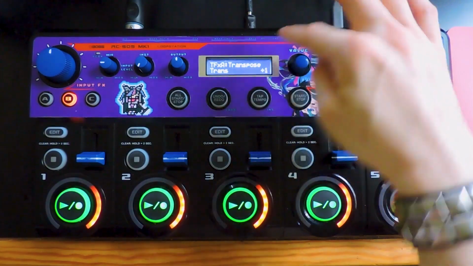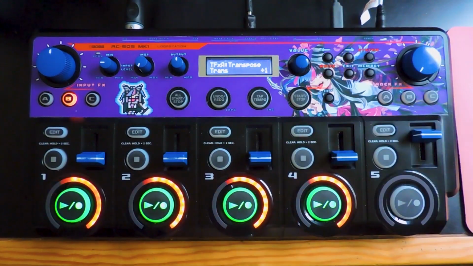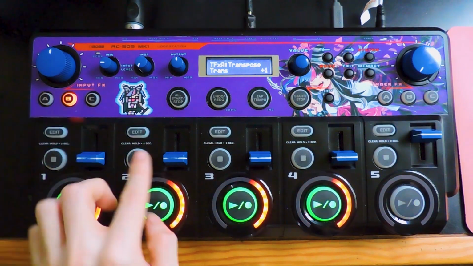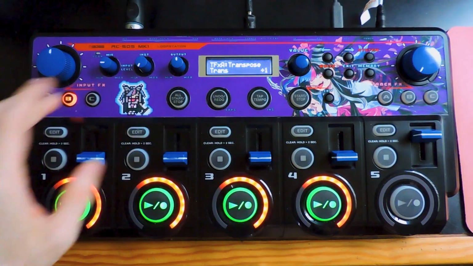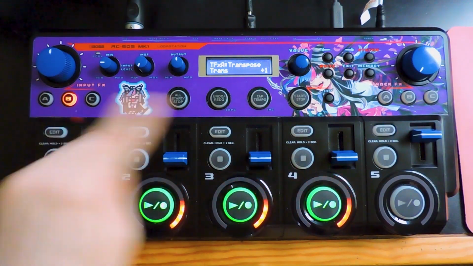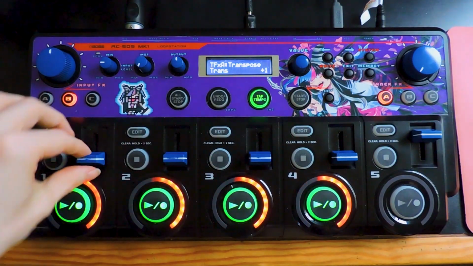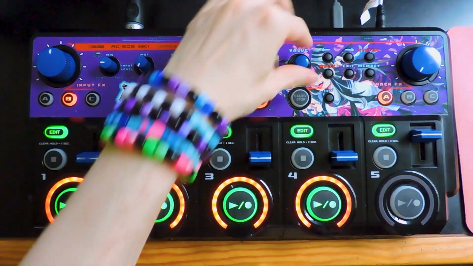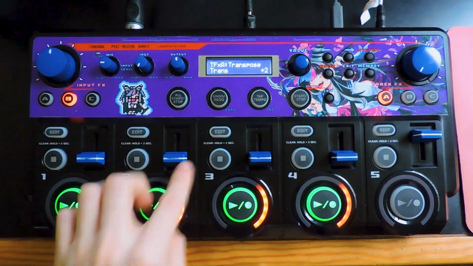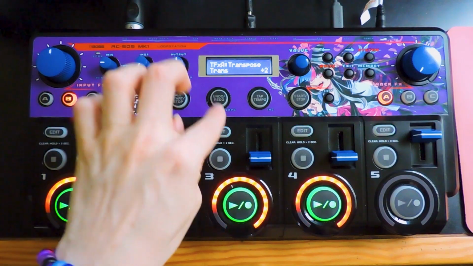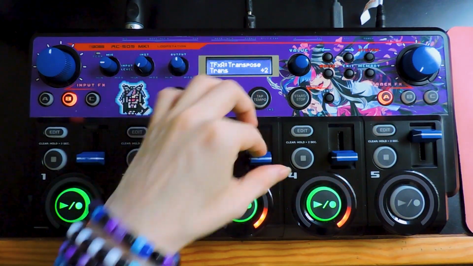If I do a +1 transpose on a C note, that should sound like a D flat. So here's a D flat, and then here's the C note. This should sound like this if we put the transpose of +1. If we put a +2, that's 2 semitones. It should bring it up to this D note that's up here. So let's hear how that sounds. There's the D note.